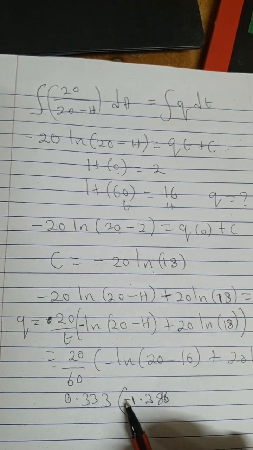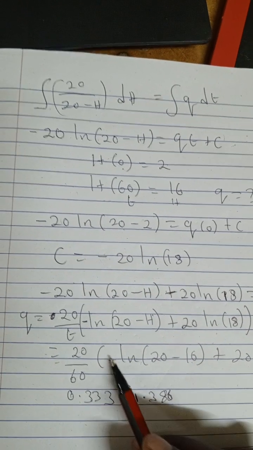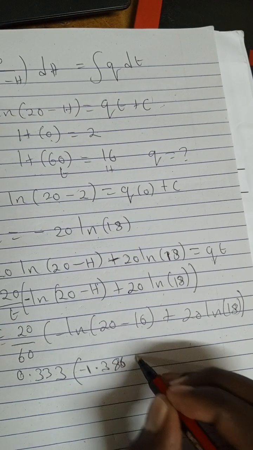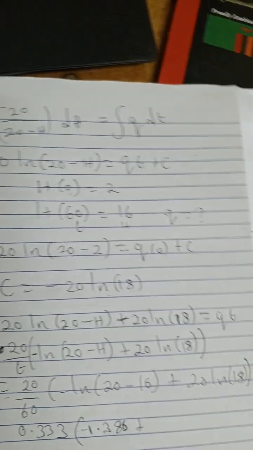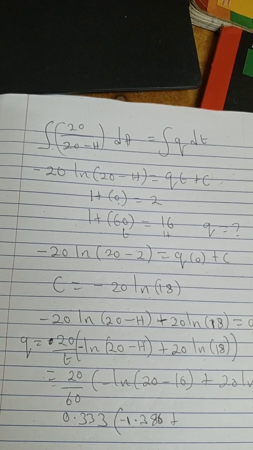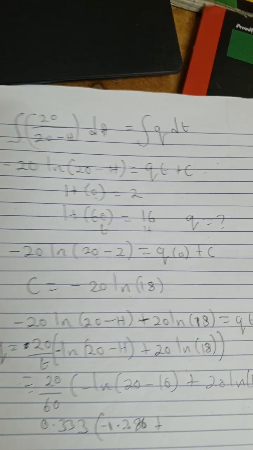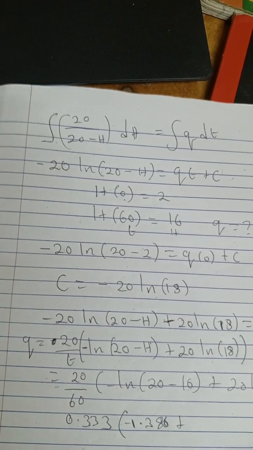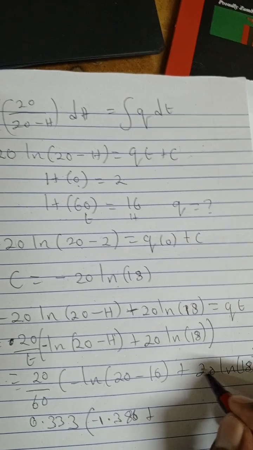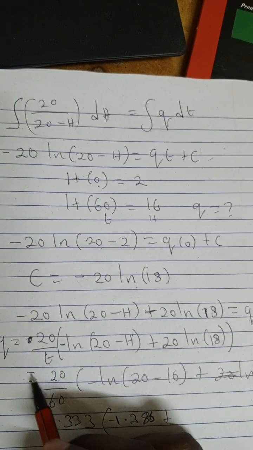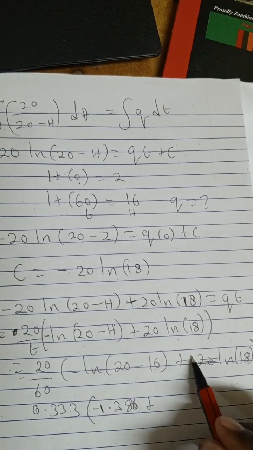Why am I saying negative? The natural log of 4 is positive, but there is this negative. Then we're going to add this to the natural log of 18. So natural log of 18 is 2.89. And brethren, this 20 has already been factored out here, so there's no need of that 20.